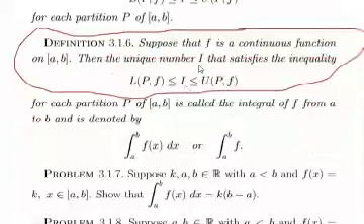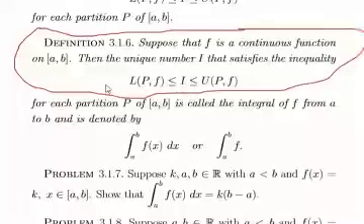There exists a unique number I such that this inequality holds for each partition. So this unique number is called the integral of f over [a, b], which is denoted by this. So this is basically I.